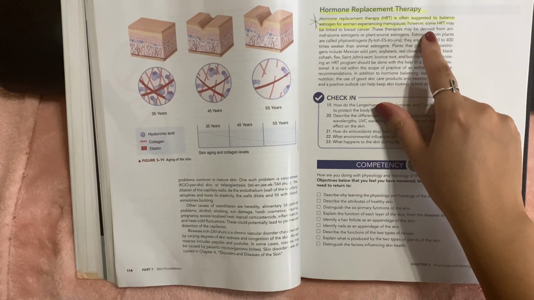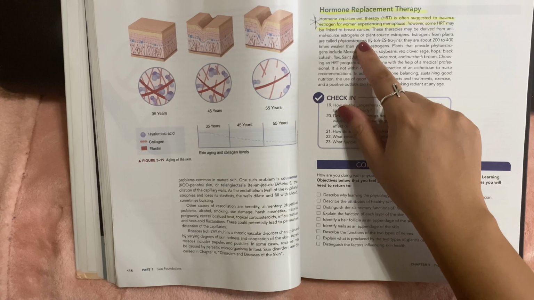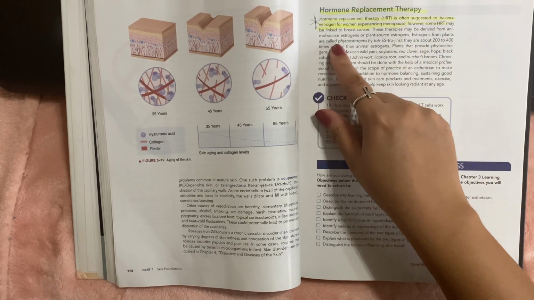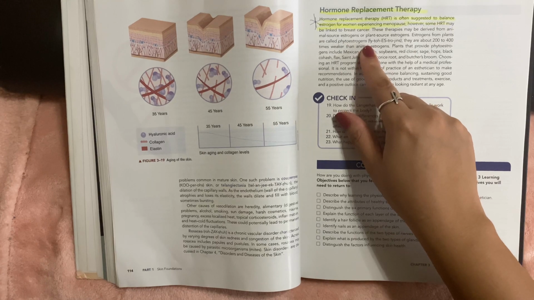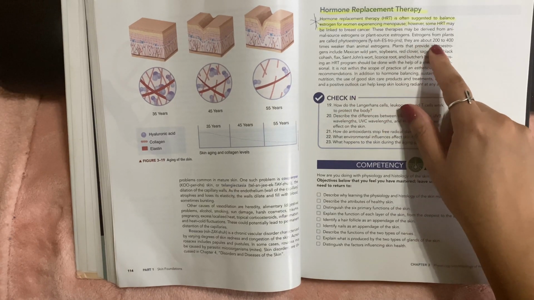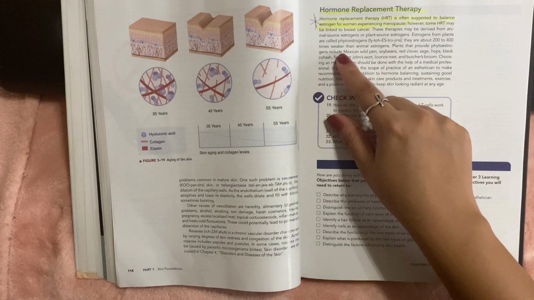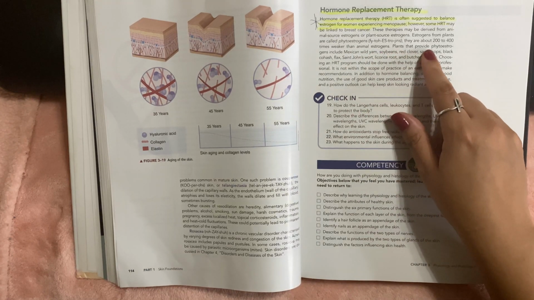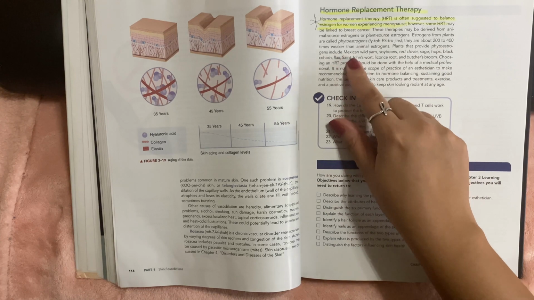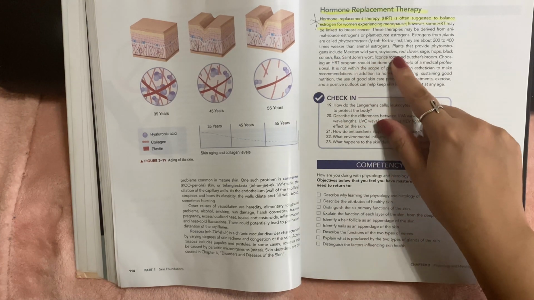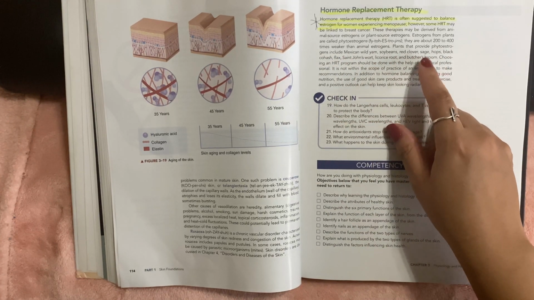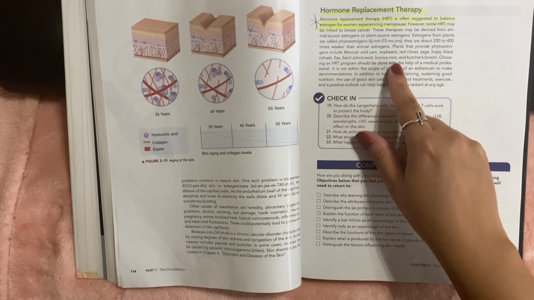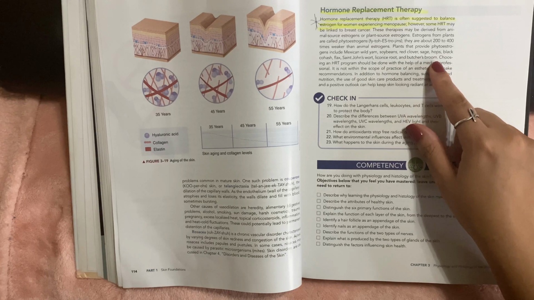be derived from animal source estrogens or plant source estrogens. Estrogens from plants are called phytoestrogens. They are about 200 to 400 times weaker than animal estrogens. Plants that provide phytoestrogens include Mexican wild yam, soybean, red clover, sage, hops, black cohosh, flax, St. John's wort, licorice root, and butcher's broom.